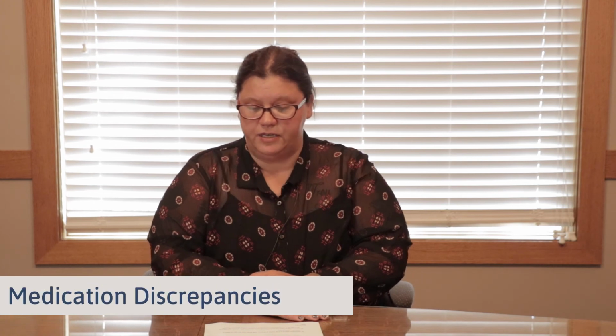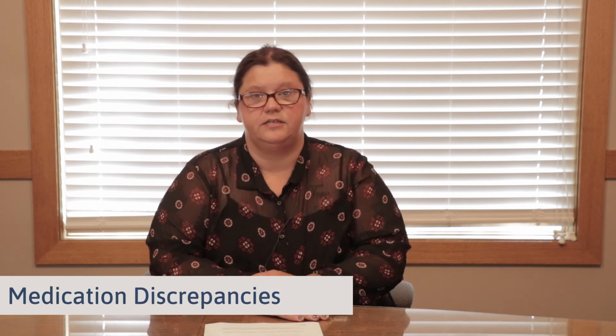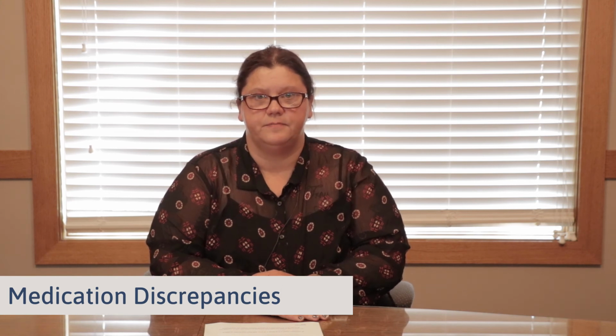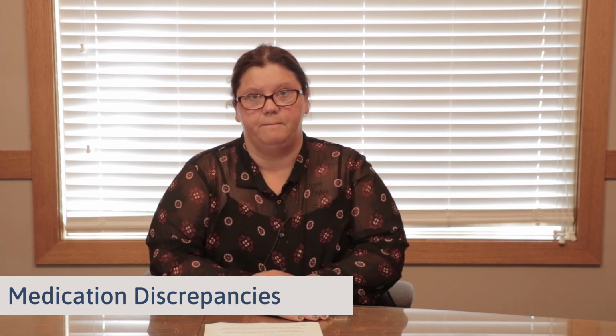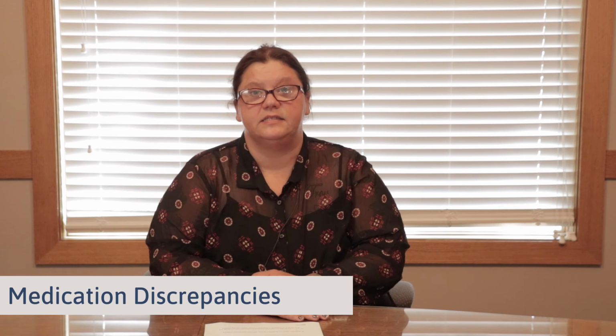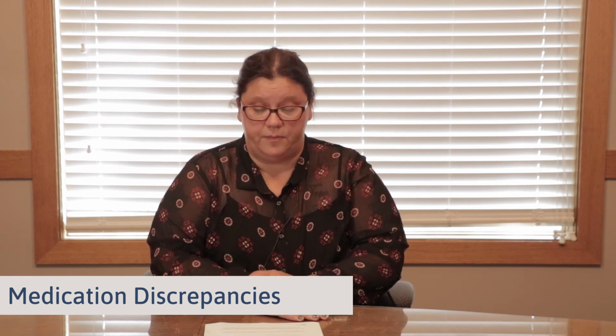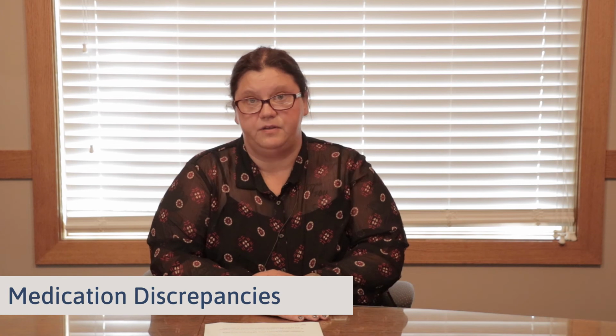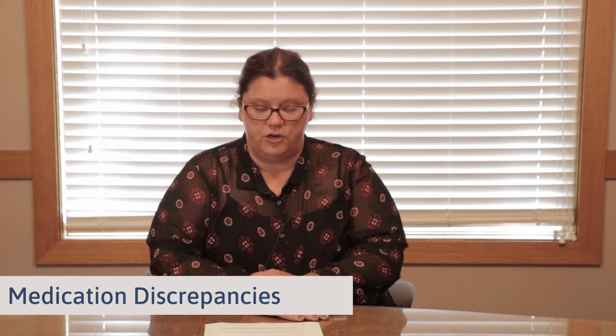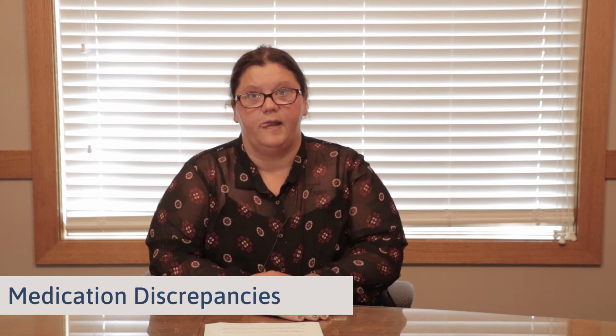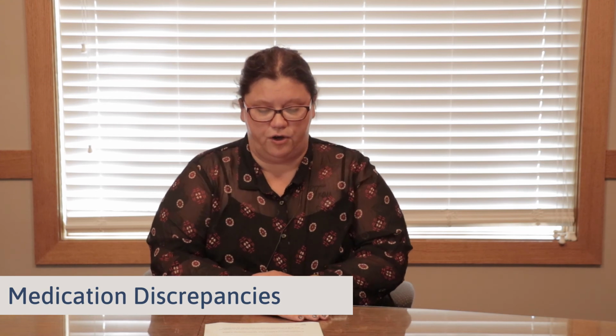Examples of medication or treatment discrepancies that need to be reported include missing a medication, giving too much of a medication, giving a medication at the wrong time, as well as giving an expired medication. If a medication or treatment discrepancy occurs, the forms need to be filled out immediately and your PC needs to be notified, and those will all be routed to the RN.